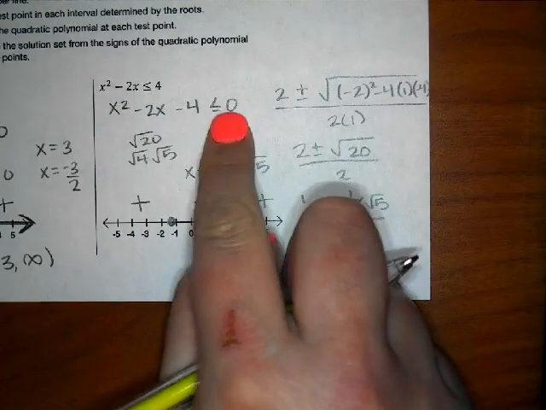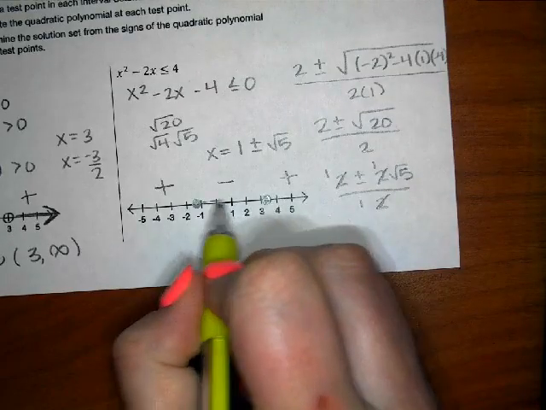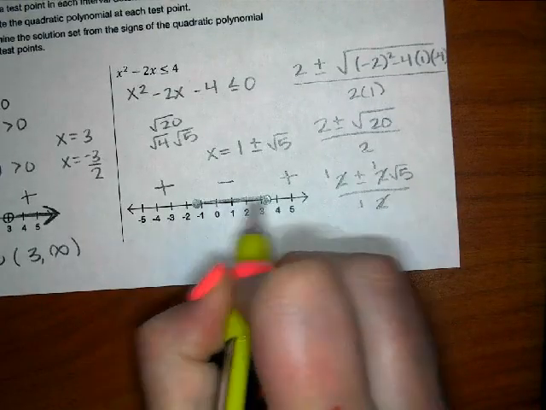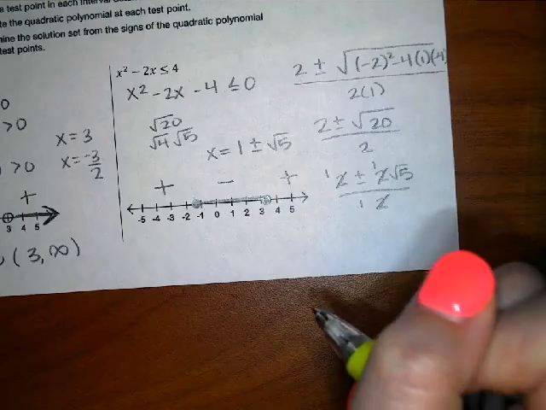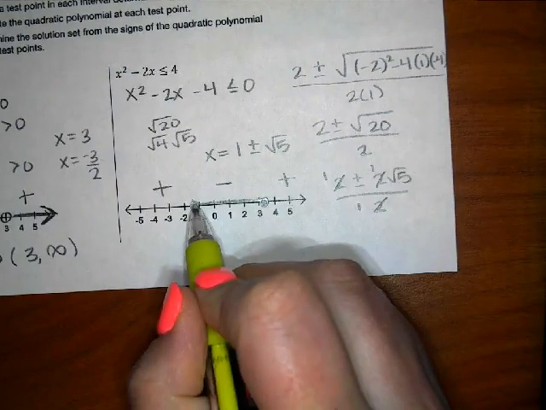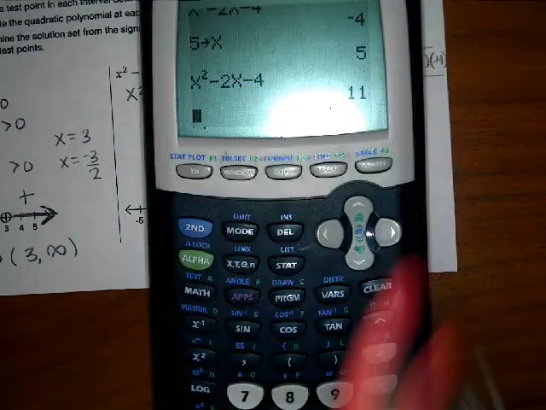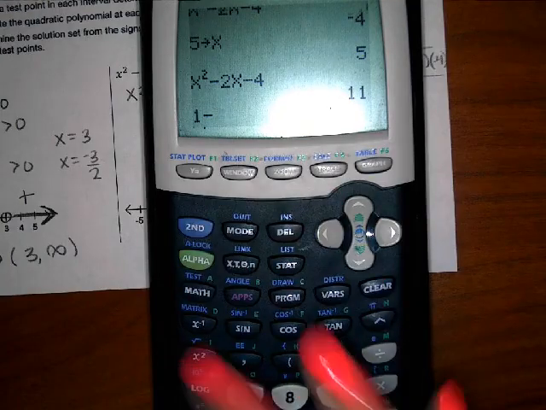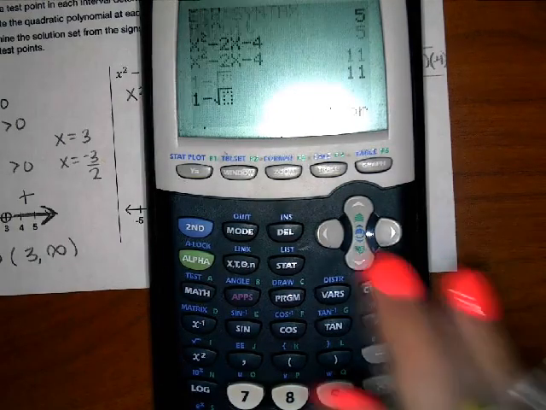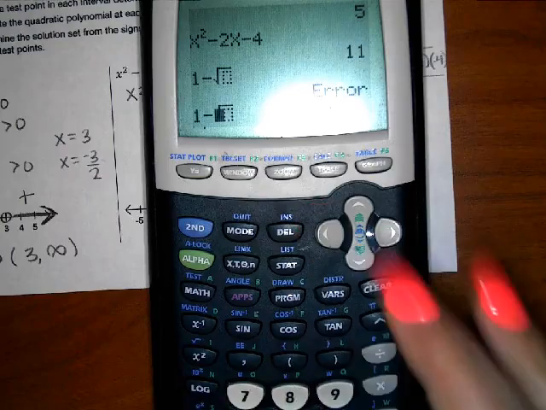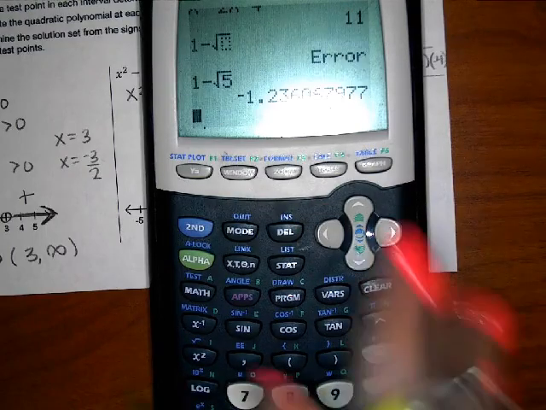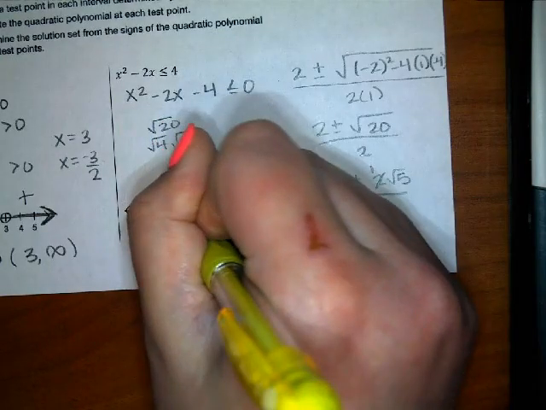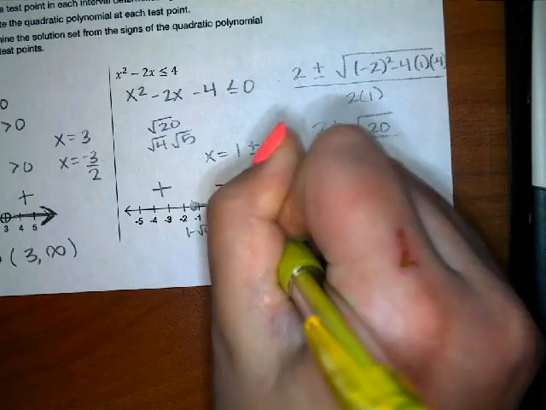And so my answer is going to be, I think 1 minus root 5 was the negative. I should have written that down. Yes, okay. This was 1 minus root 5. This was 1 plus root 5. Okay, so the answer is the interval from 1 minus root 5 to 1 plus root 5.